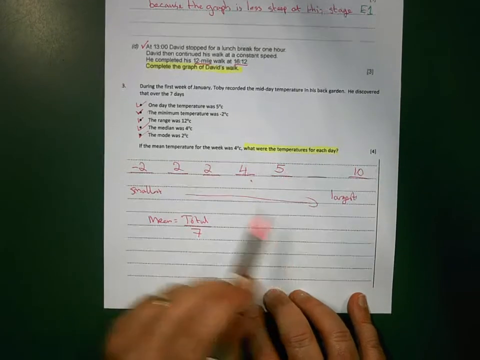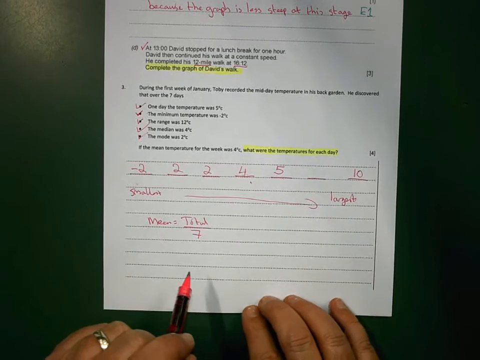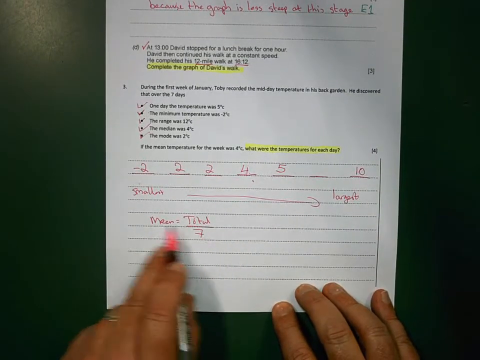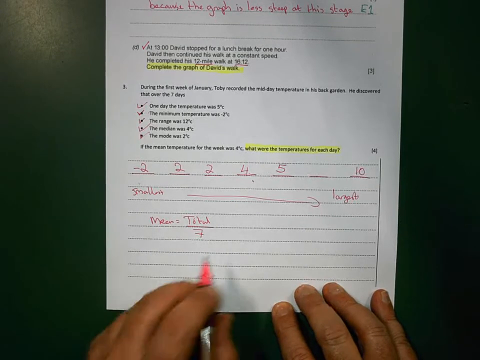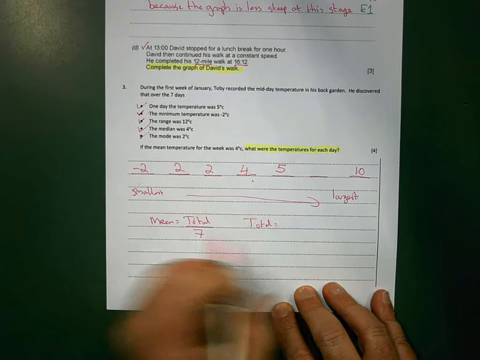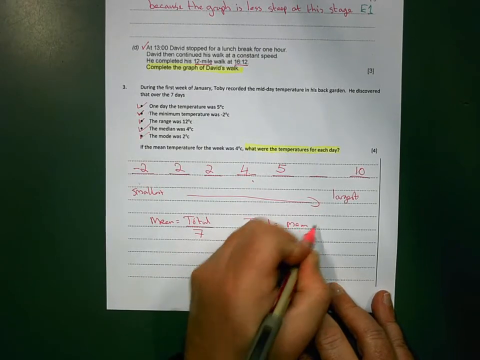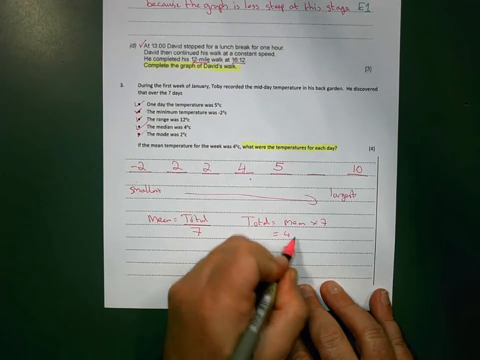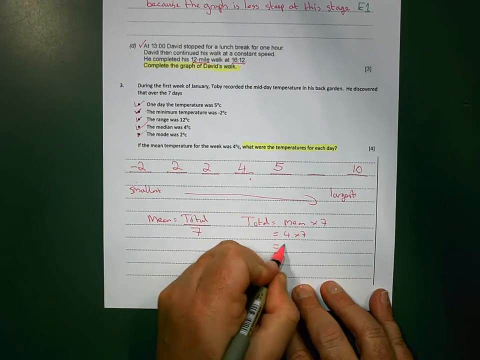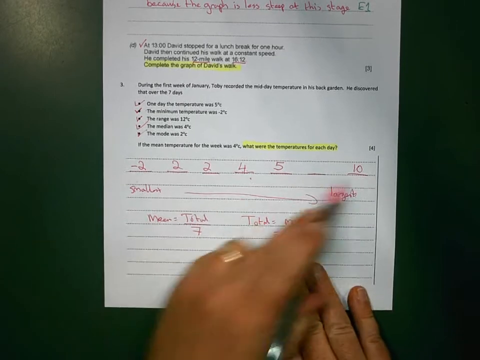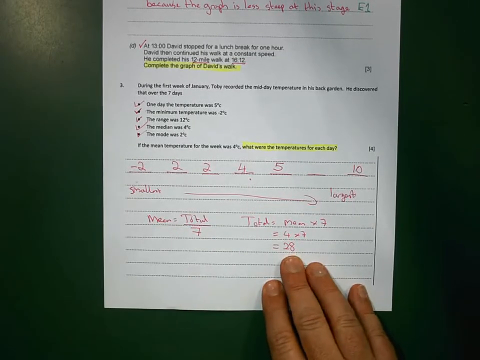When we did reverse means back before half term, we showed you that if the mean is the total divided by the count, you can work out the total by multiplying the mean by the count. And the mean is 4. So that's telling you that all of these temperatures have to add up to 28.